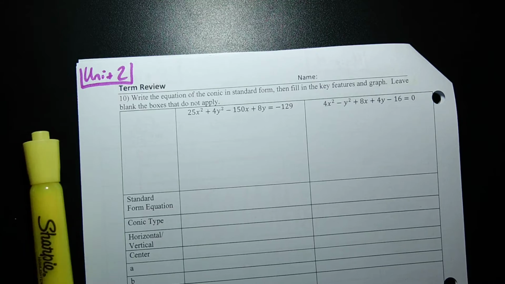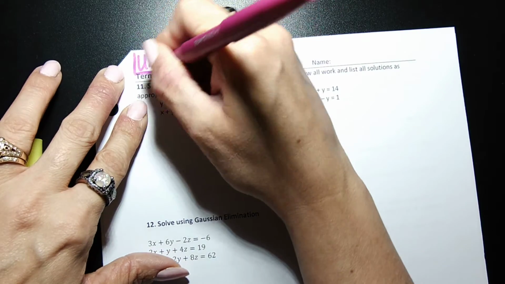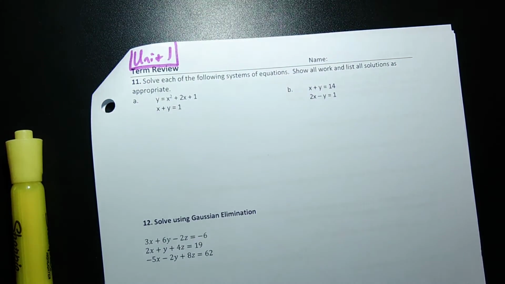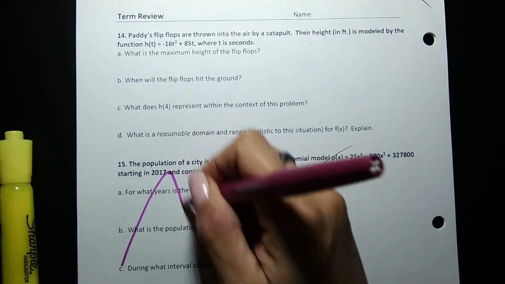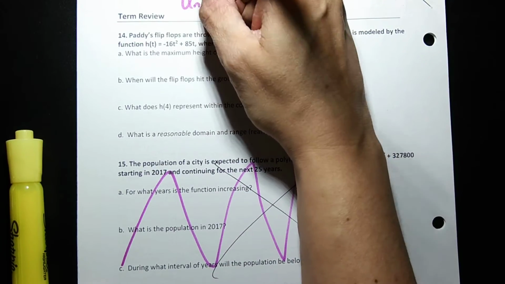Hooray for conic sections. Next page, Unit 1. And then the back page, number 15 is crossed off, so that is a legit X. And number 14 is Unit 4.